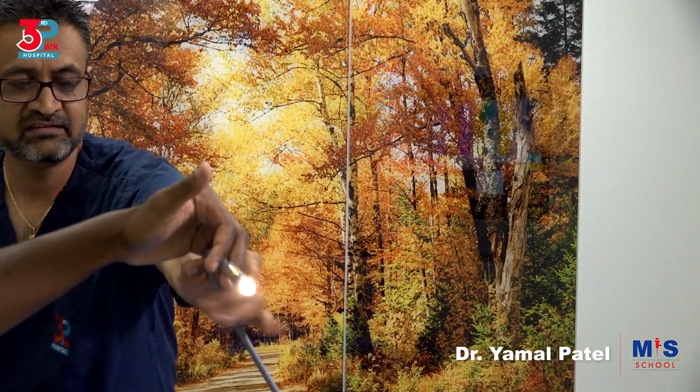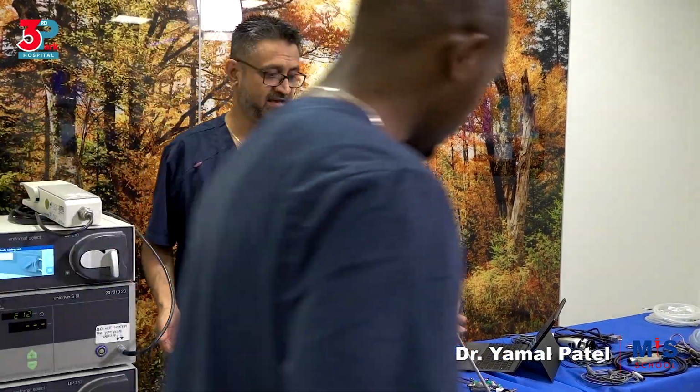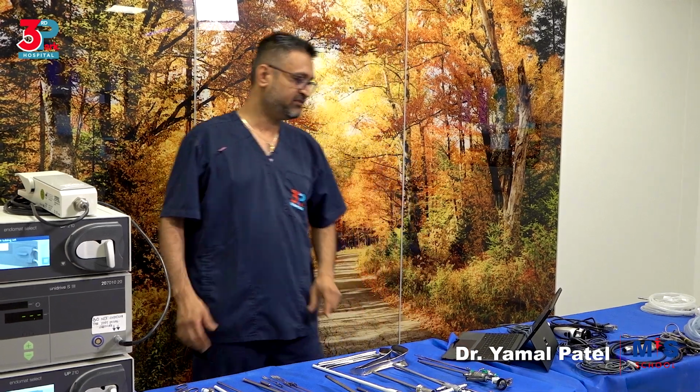That is a light source. You can use a fiber optic cable that will connect from the light source all the way to the tower, to your equipment. So we'll be connecting that as we move on, as I show you. But that's briefly about the light source.